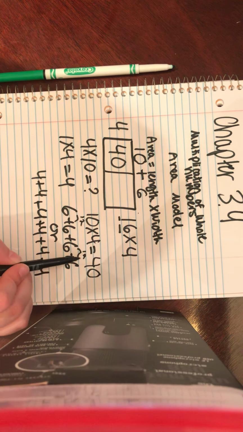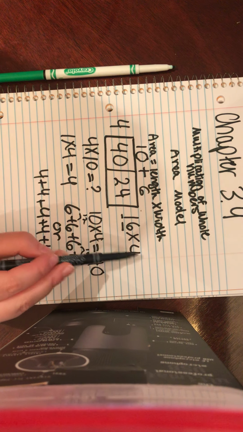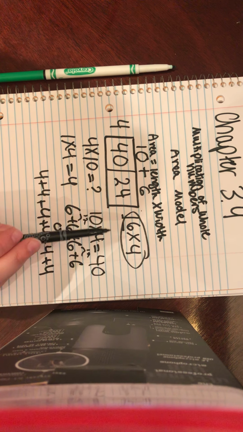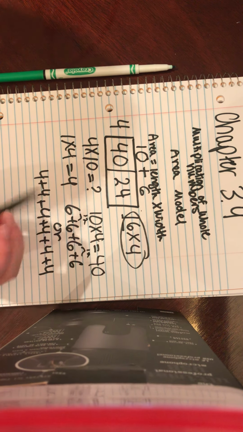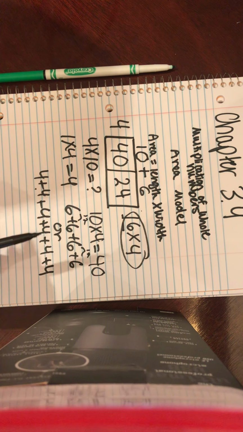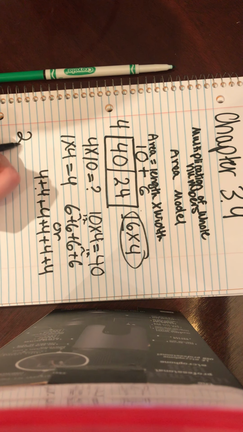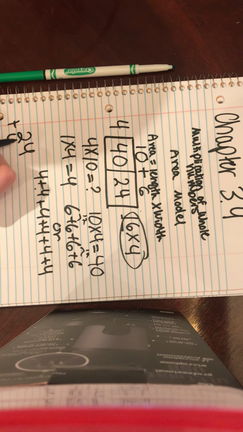So I have two partial products, and it's very important to keep that clear: these are not answers individually. We are still trying to find the solution to this problem right here. So we're going to add the two numbers together, because we know multiplication is repeated addition. So I have my number 24 plus 40, and it doesn't matter which way you add these, this is just the easiest way for me.